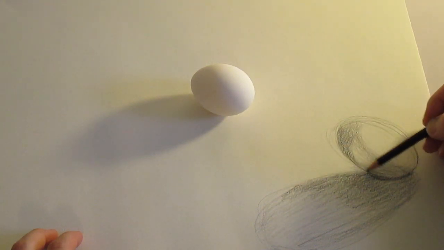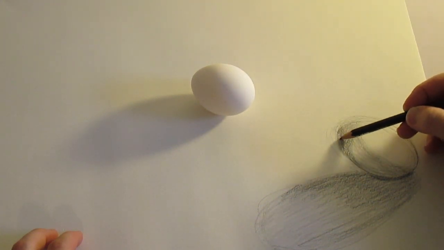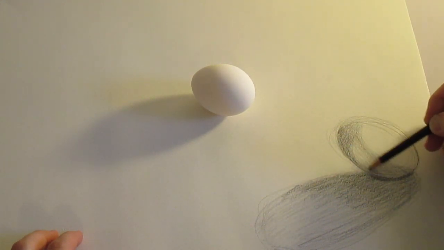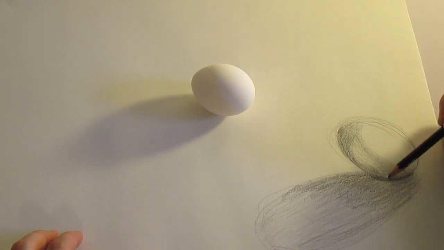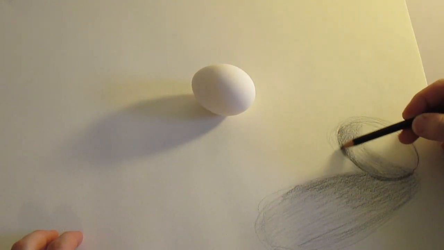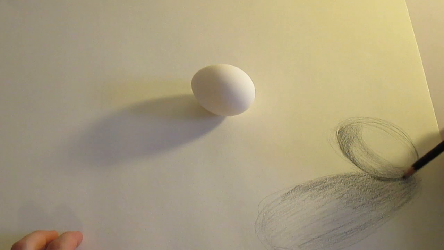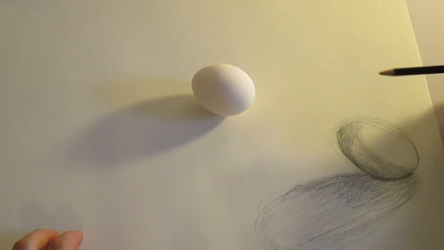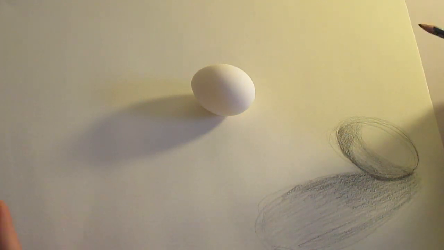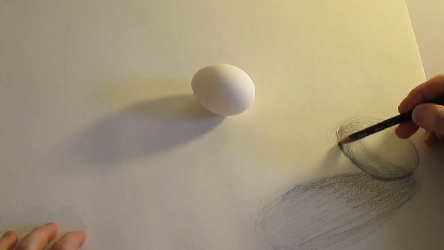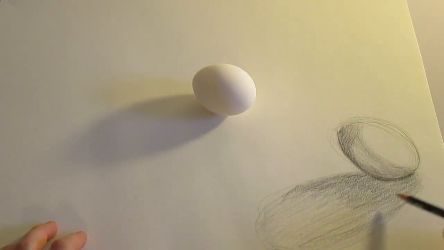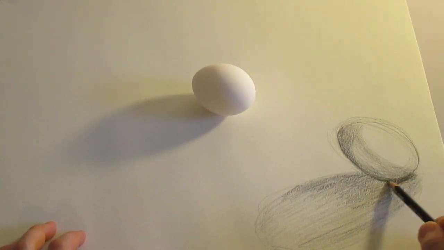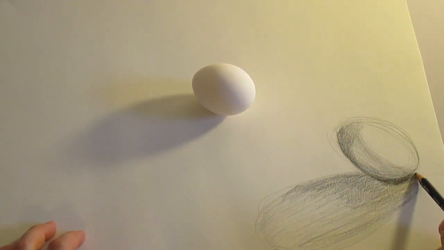Now right now I'm using drawing paper, and even in your sketchbook you might have different textures there. So I'm going to show you a few things that you can do. I really like the texture. I think it's fine. But if you really want to make this look more realistic, and eggs actually do have a lot of texture on them, on the eggshell, I can show you a few things that you can do to play around with your egg.